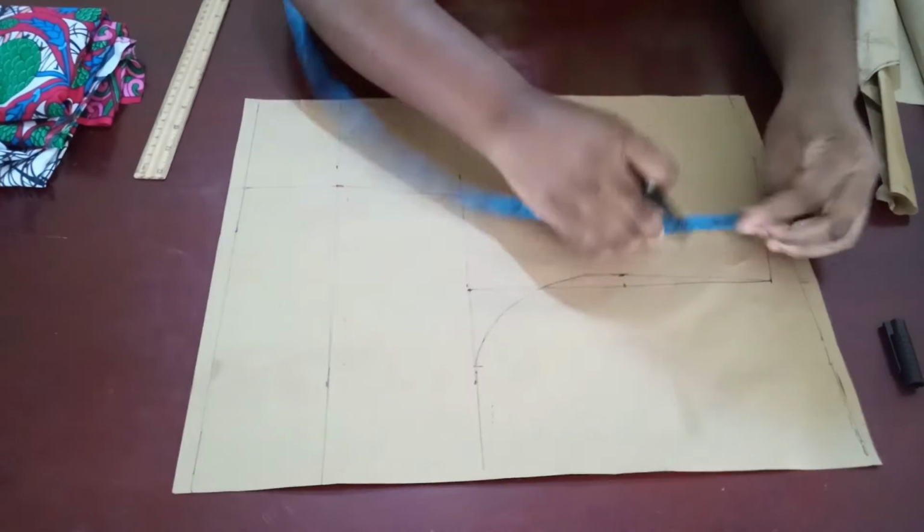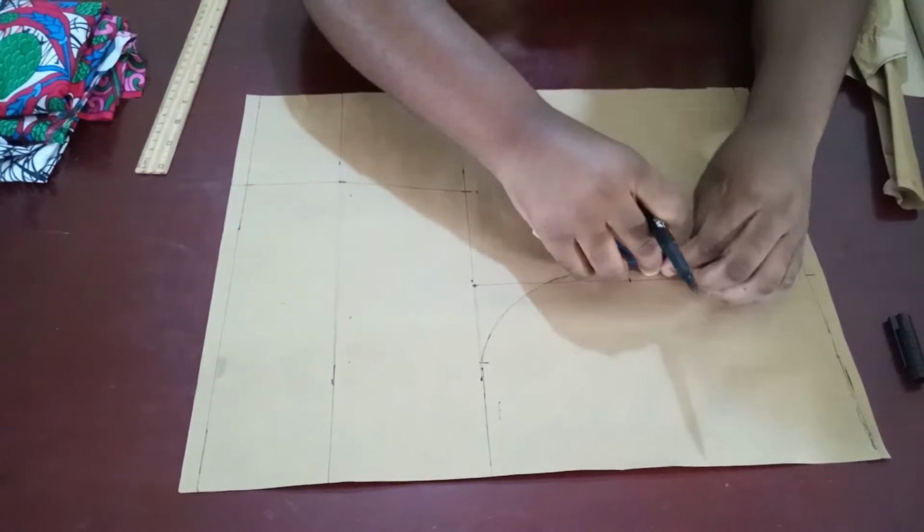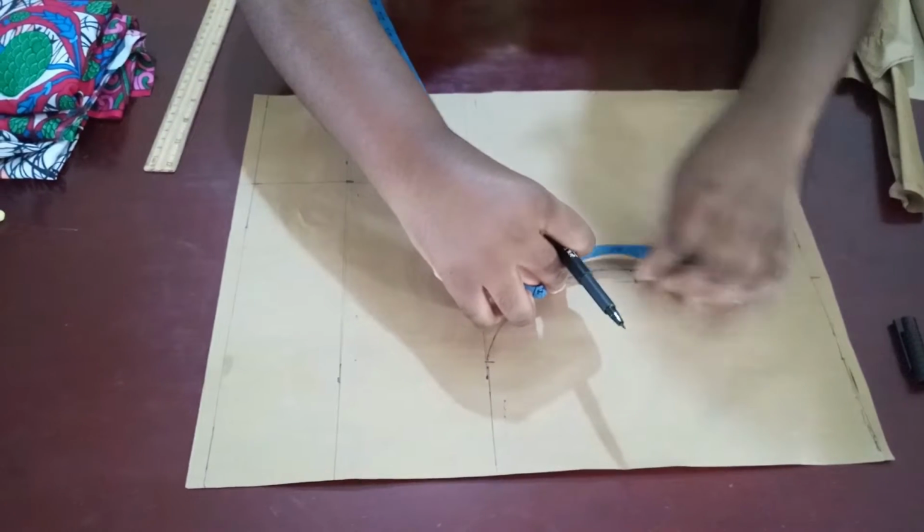So now guys, the next thing I have to do is just to go ahead now. On this line, I'm going to mark the curve I have here. That's this curved armhole part. I'm going to check what it is with my tape.